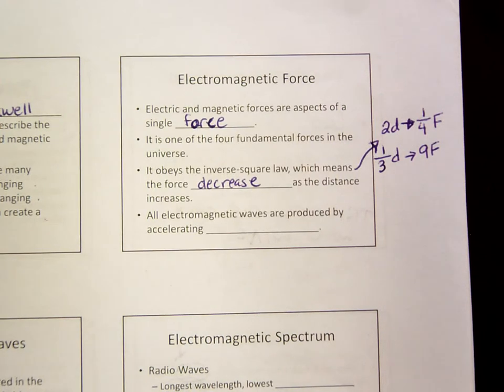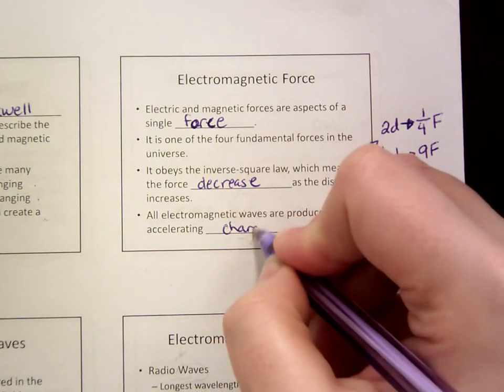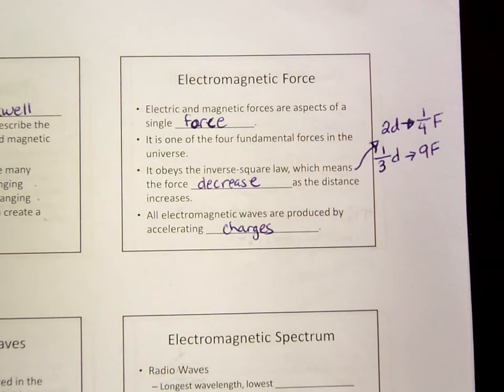Other than the speed, another common feature between all electromagnetic waves is that they are all produced by accelerating charges. Because remember that moving charges is what creates a magnetic field. So as the charge is accelerated, it creates a changing magnetic field, which creates a changing electric field, which continues on as Maxwell predicted.